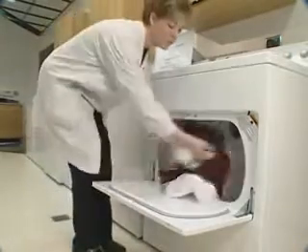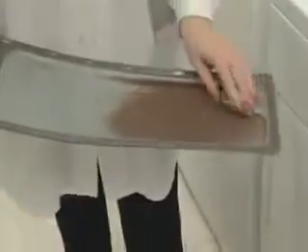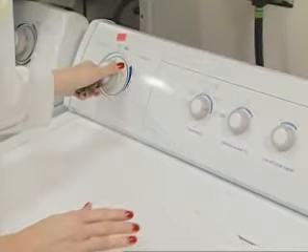Any loose or tangled thread should be cut off at this time. Next, clean the lint filter. Set the dryer for the timed dry cycle at the 30-minute setting. It may be necessary for some heavy fabrics to tumble dry for a longer period.